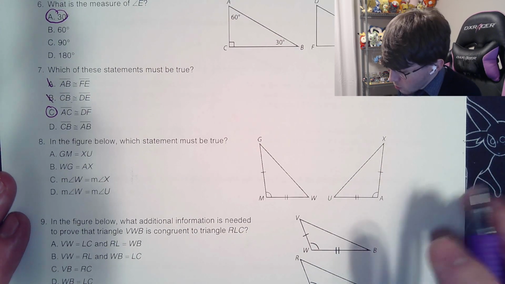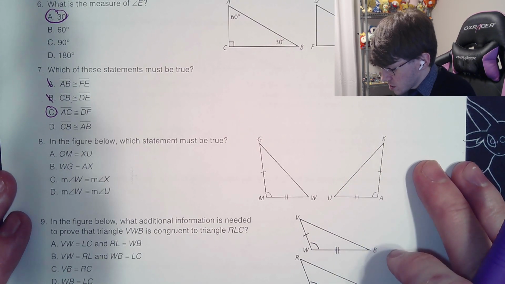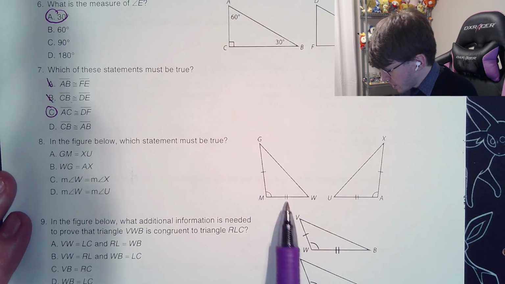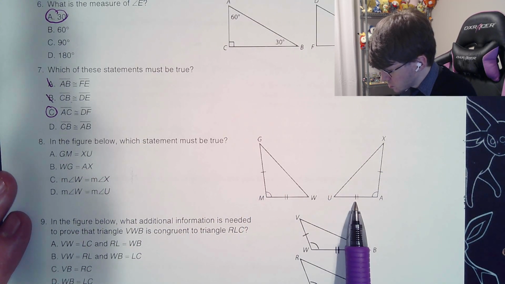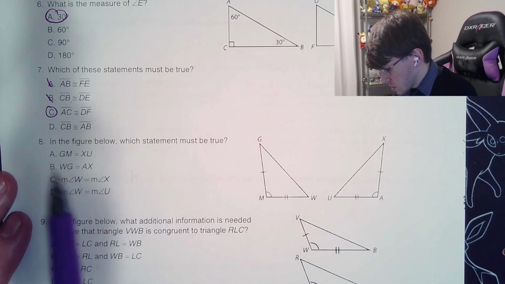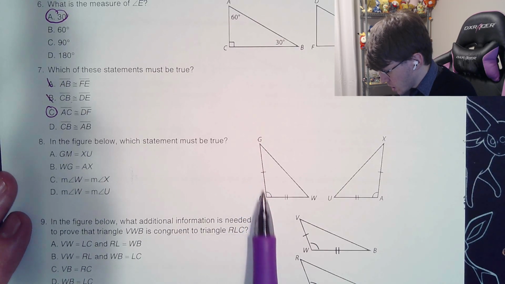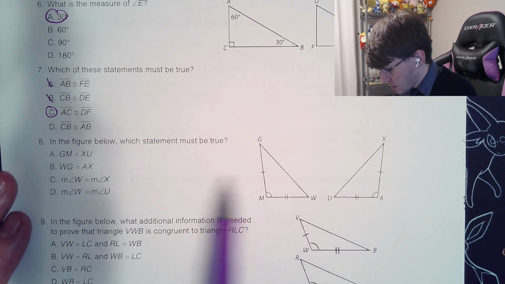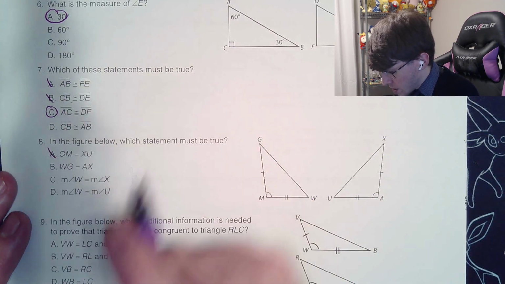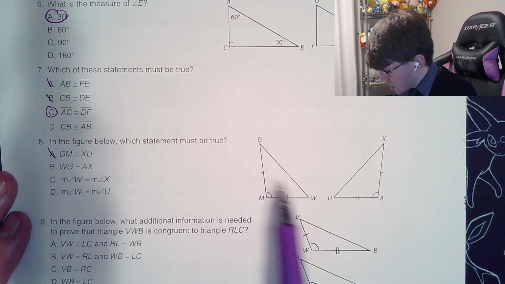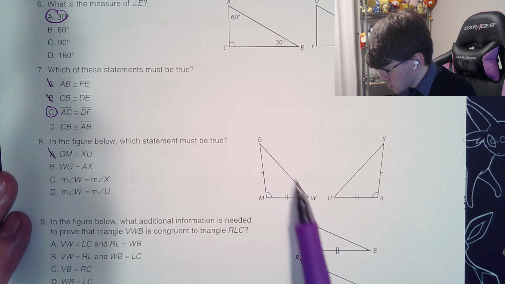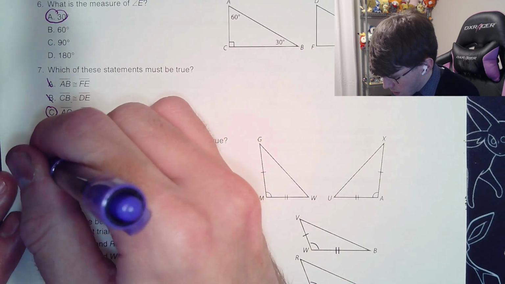Moving on to question number 8. In the figure below, which statement must be true? So what you're looking at here, we have a side angle side situation. So we need to have these two triangles being the same. So let's check it out. GM would have to be the same as AX because they both have that single tick mark. So that's not correct there. We have WG, same as AX. So WG would have to be the same as UX because there's no sign on that one. No sign, so that ain't right.